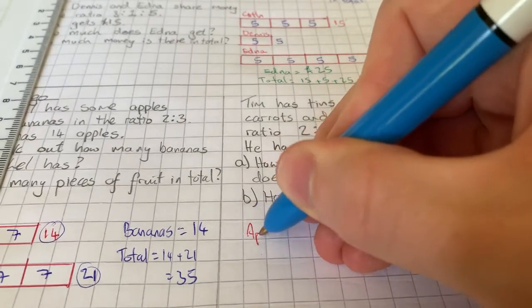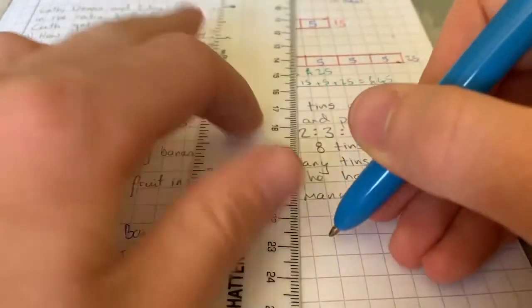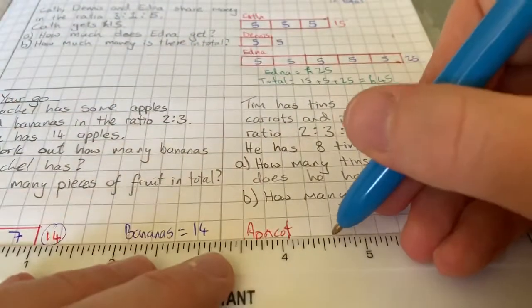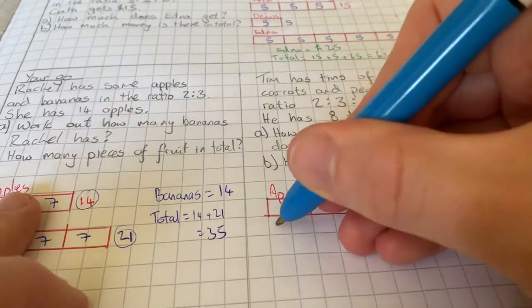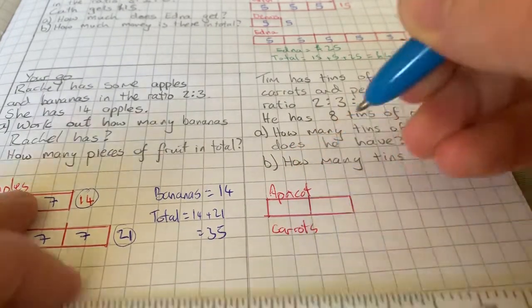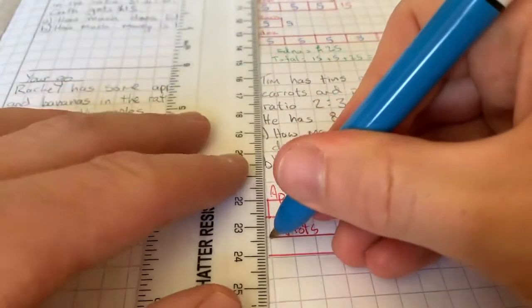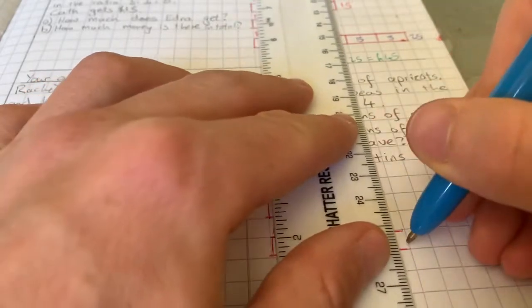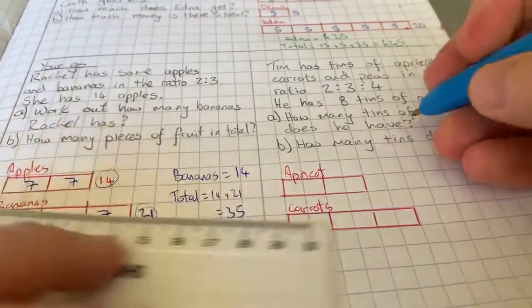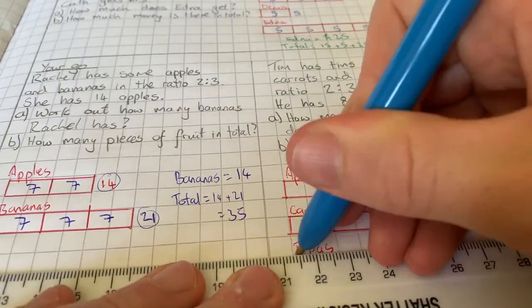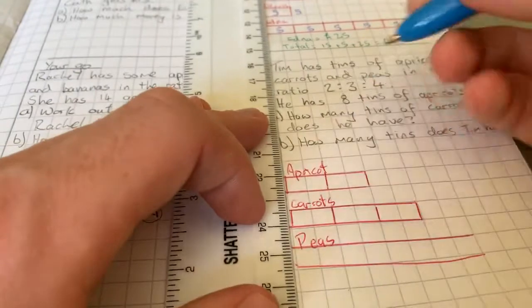So we've got apricot, okay, which is 2 bars. Then we've got carrots, which is 3 bars. And then finally, we've got peas, which is 4 bars. Oh, messed up on my ruler a little bit on that one.